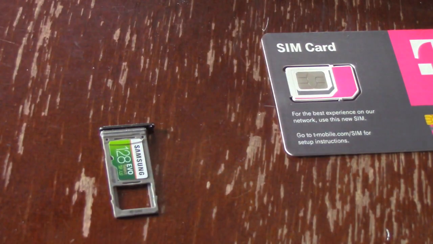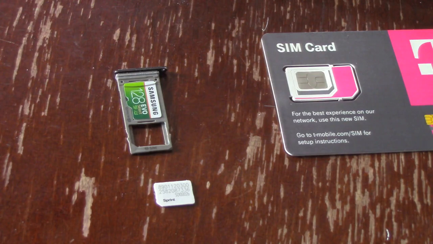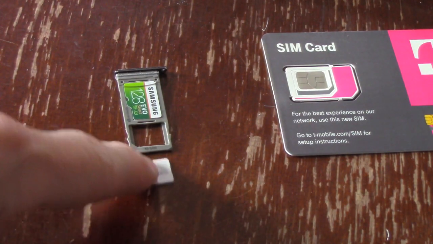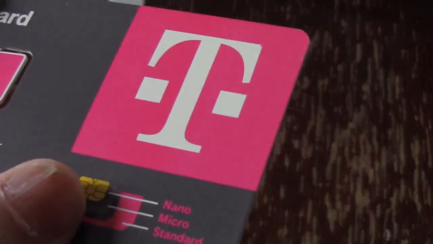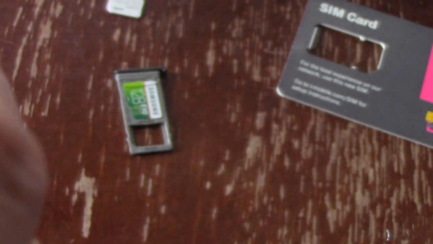And there's only one way you can put it in, because you see there's a little notch here, a little diagonal notch. There's a little diagonal notch here. So there's only one way this sucker can go in. So you can't mess it up. You really can't. All right, so SIM card. For the best experience, use this SIM. Alrighty.